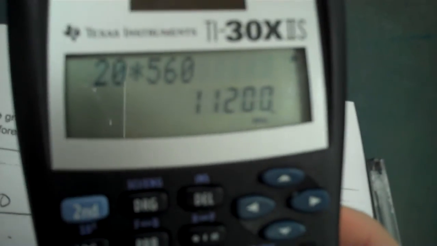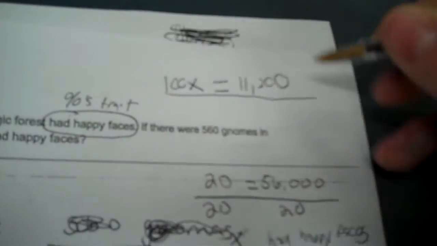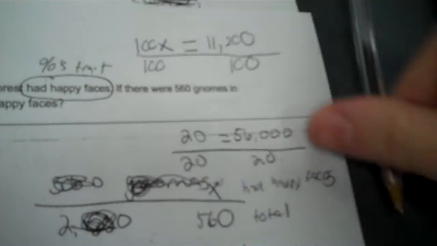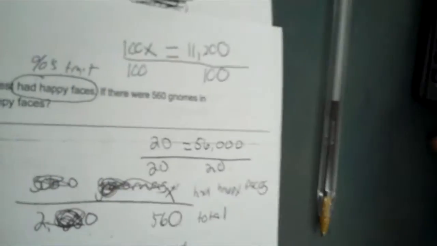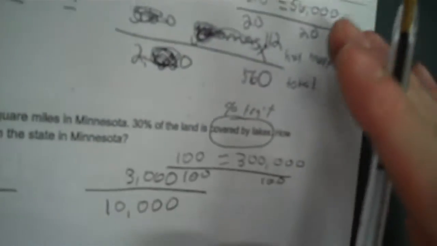Okay, so come up here. And now X is here, so I'm going to have X times 100, that's 100X. And over on the other side, I'm going to take 20 times 560. So it's 11,200. Set up your division. You have 100, okay? Cross those out. 11,200 divided by 100 is going to be 112. So the answer is 112, okay? So put 112 where you had happy faces. Okay, next one.